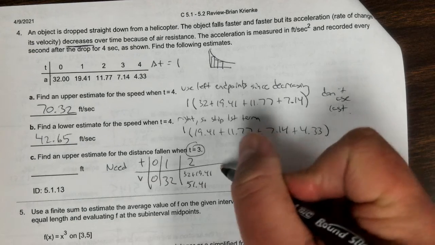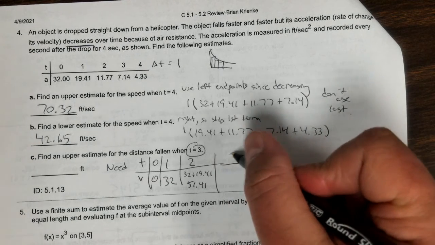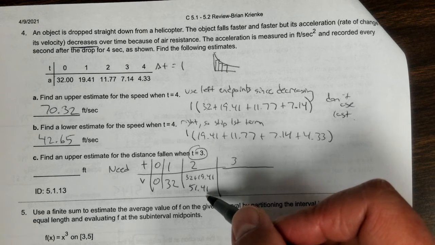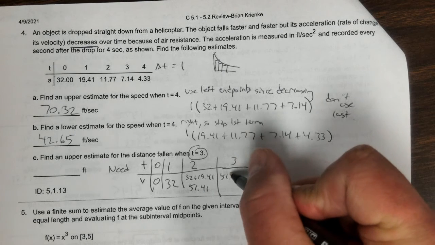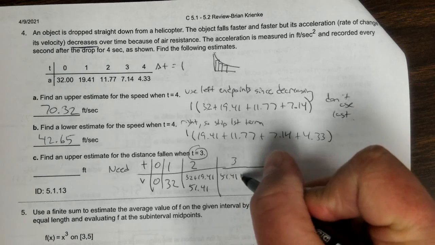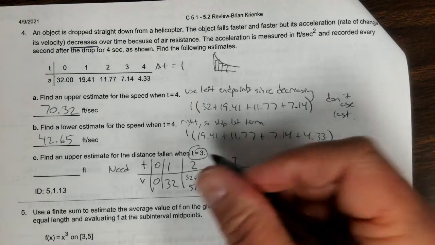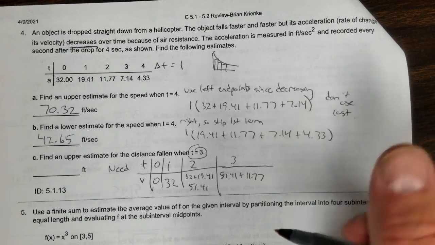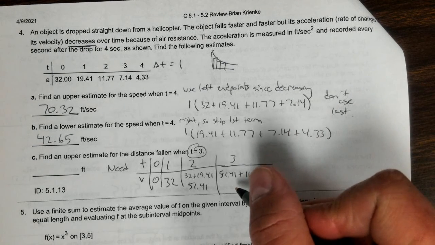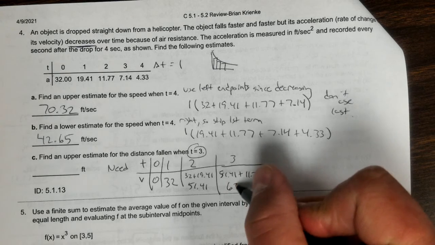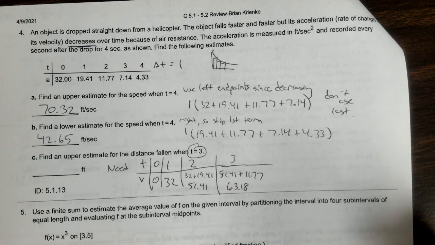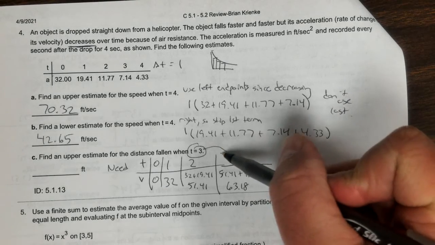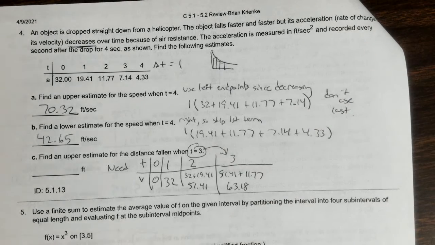And that's how you get 51.41. Then your next one is 3, and so we're basically going to add 51.41 plus 11.77. And so that gives you 63.18. Okay, and that's as far as you go because that's your time.